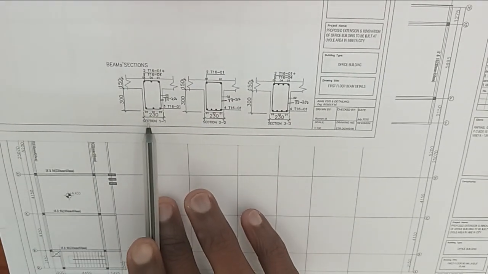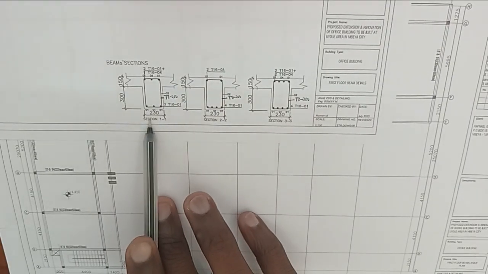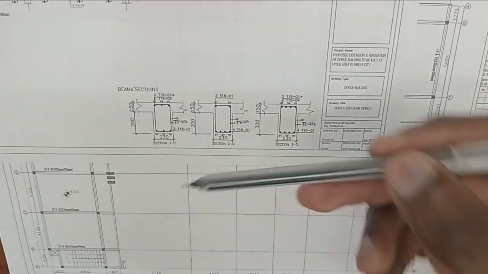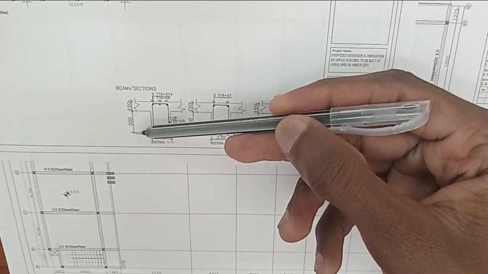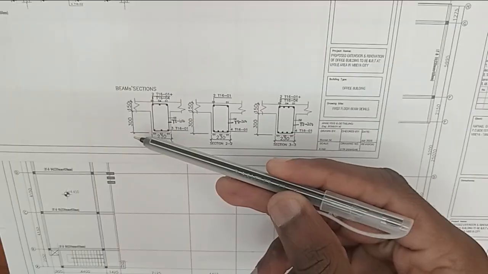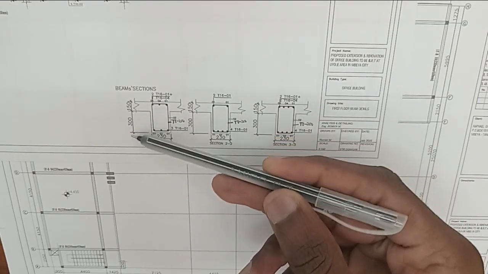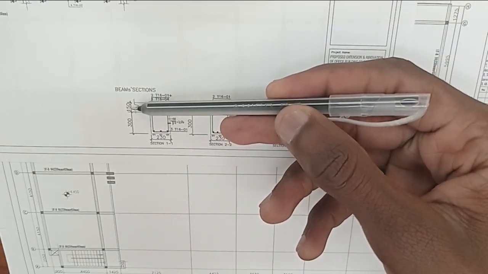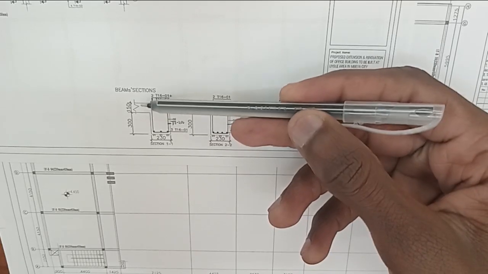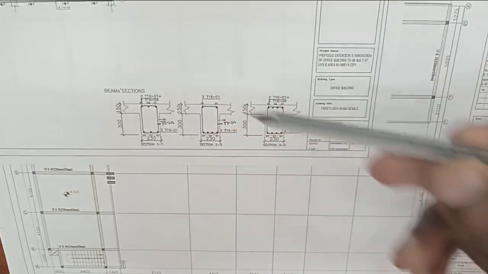Section 1.1 has a beam width of 230 millimeter and a beam depth of 30 millimeter from this point up to this point, and a slab thickness of 150 millimeter. This is the thickness of the slab, from this point to this point.